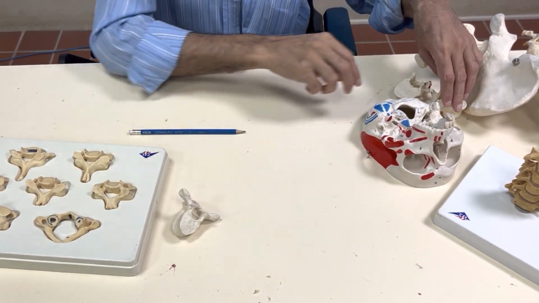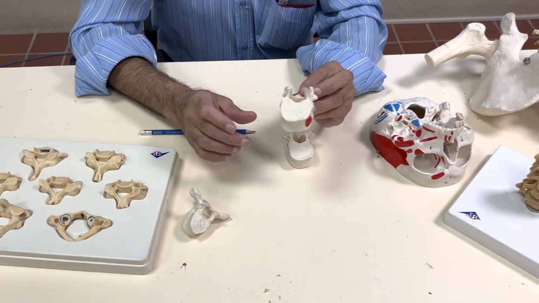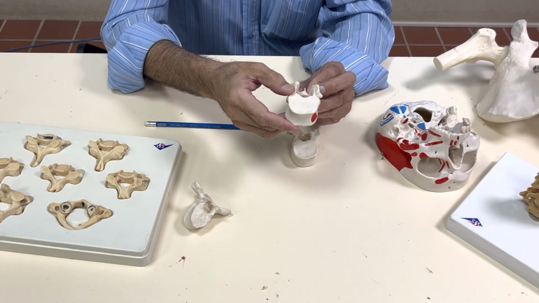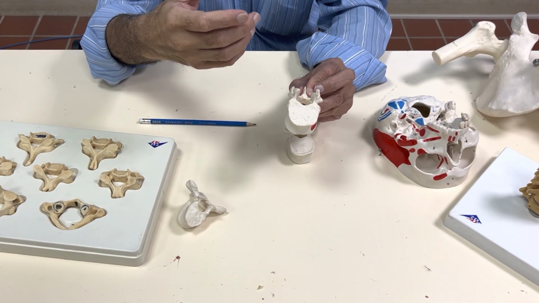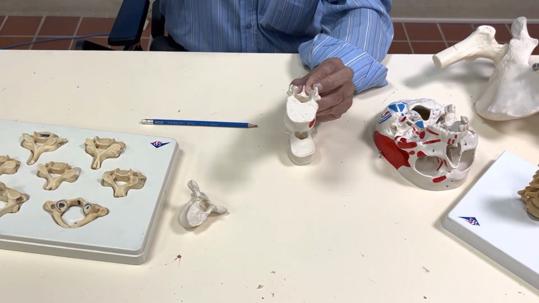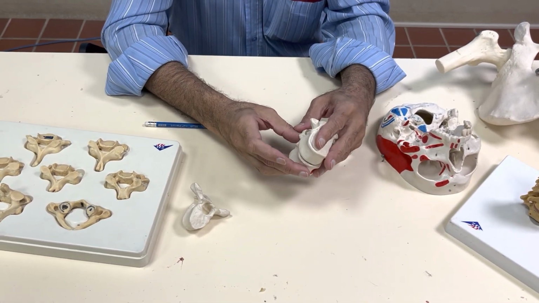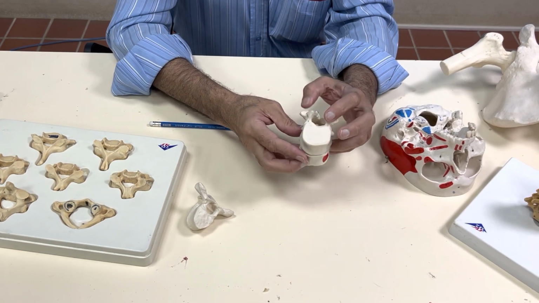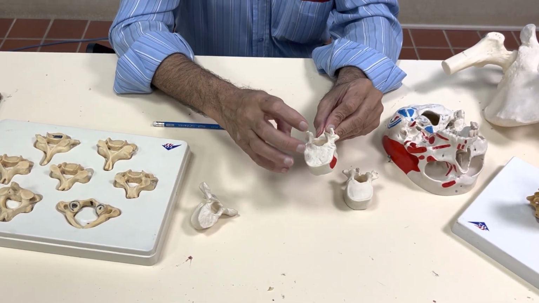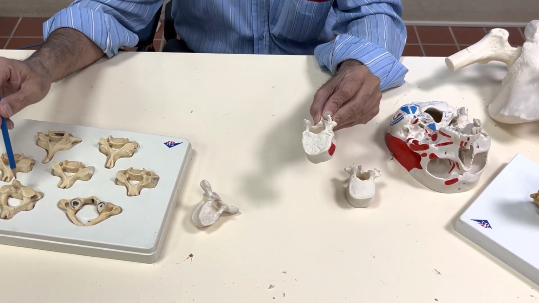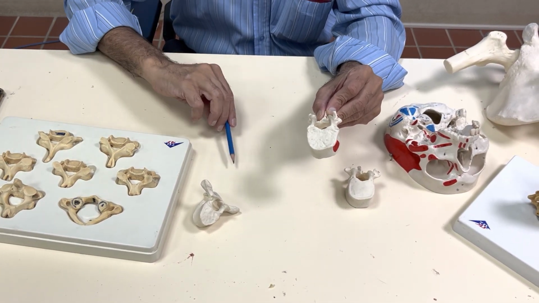After thoracic, we have lumbar. Lumbars have to support the body weight because the vertebral column has to hang and transmit the weight of the body. So they have very strong, big bodies. And then they have a canal. Of course, they don't have a foramen transversarium except the cervical. All cervical vertebrae will have a foramen transversarium.